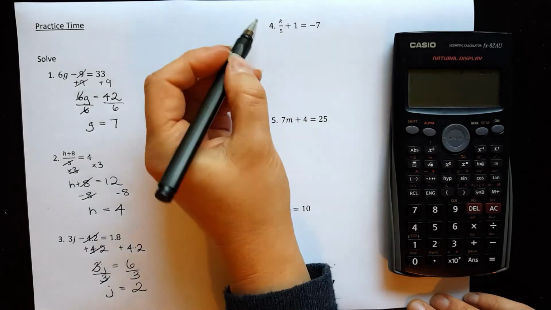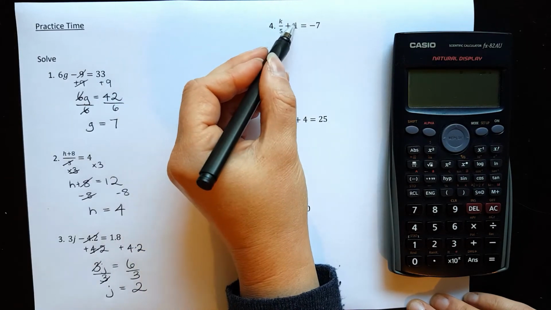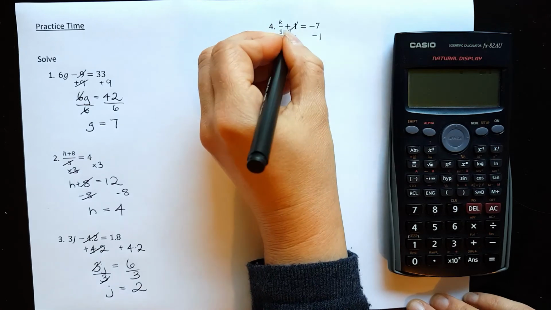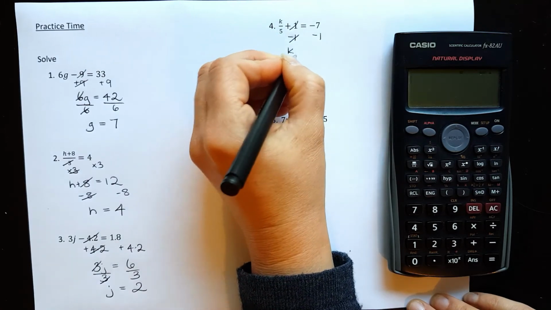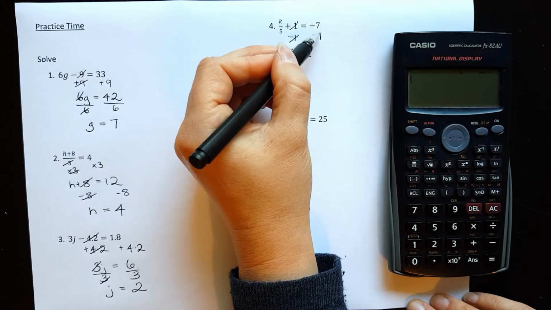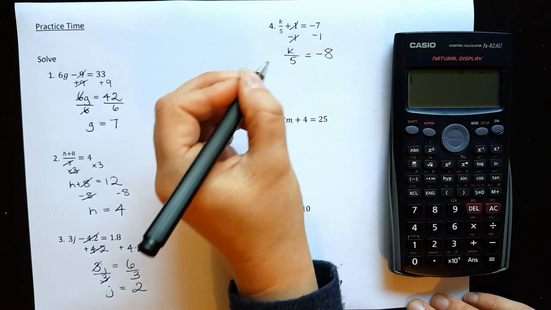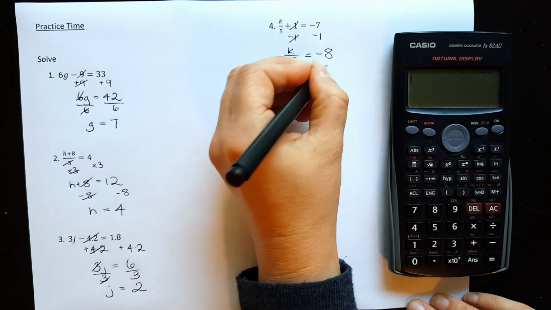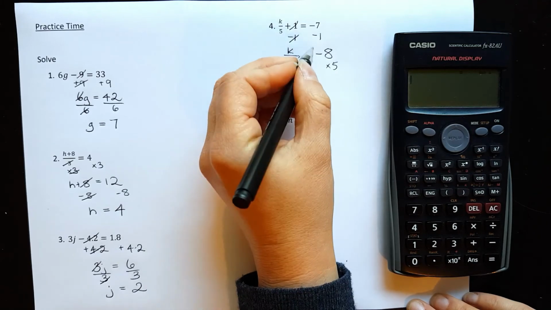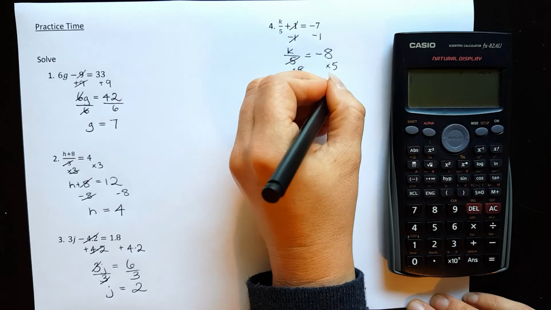Question 4, k over 5 plus 1 is equal to minus 7. First number that you need to move is the 1. So I need to subtract 1. k over 5 is equal to minus 7 minus another 1 is minus 8. Then I need to multiply by 5. k is equal to, minus times a positive makes a minus, 8 times 5 is 40.